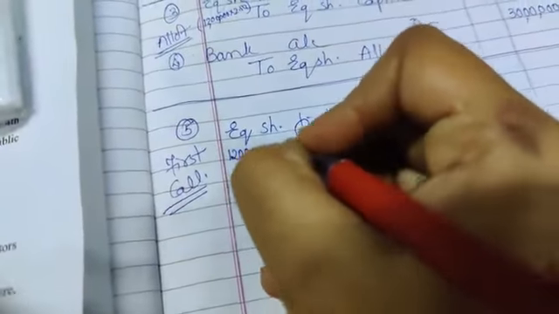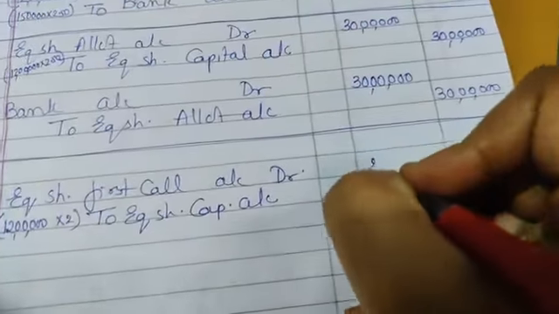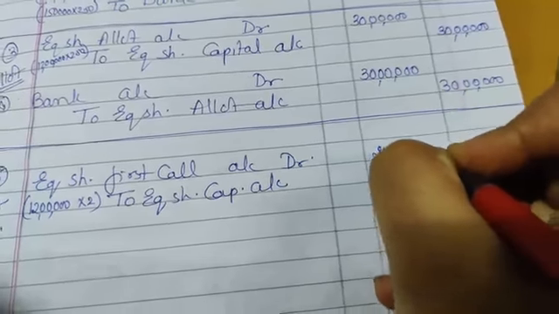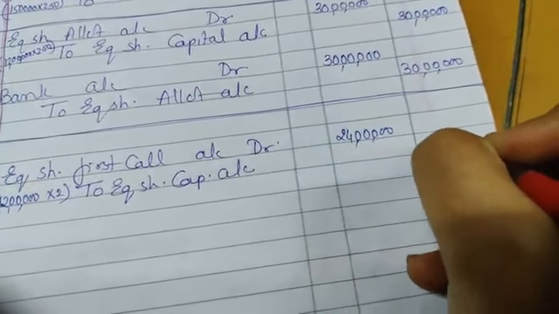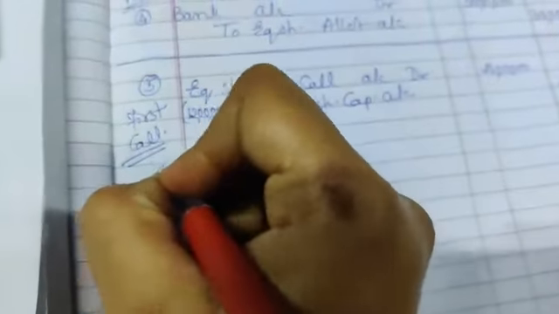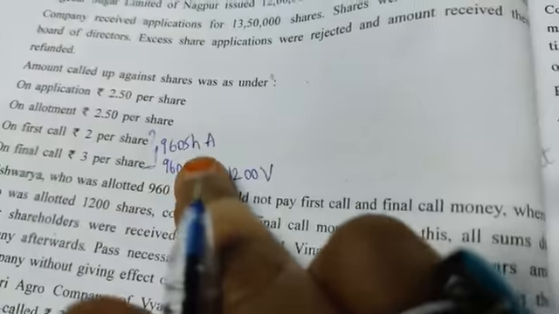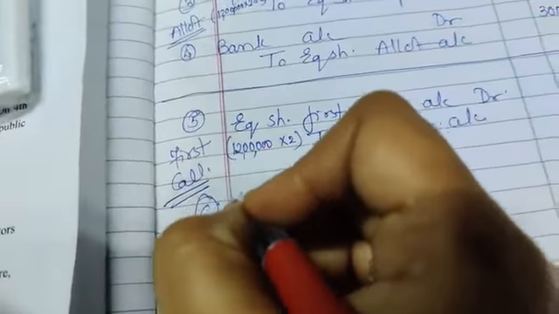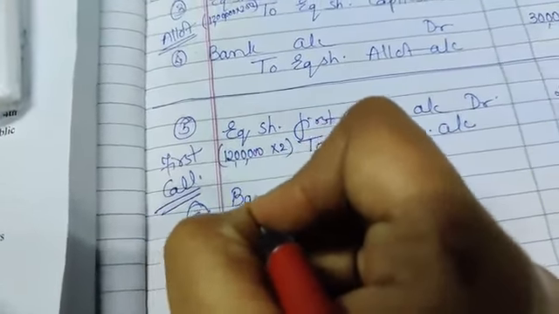So 12 twos are 24 lakhs. So here 24 lakhs. Here also 24 lakhs. Fine. Now sixth entry. Now see, there is an arrear of 960 shares of Aishwarya. So arrears is our loss. So here we will give first of all. Now the people will be paying.